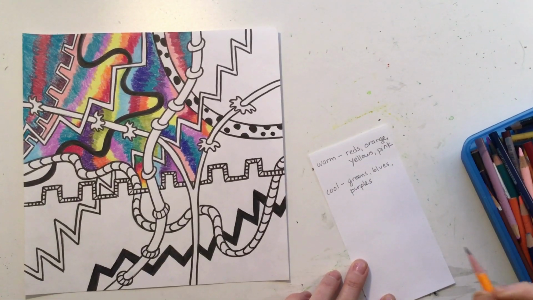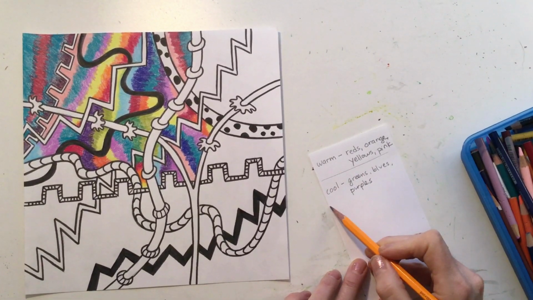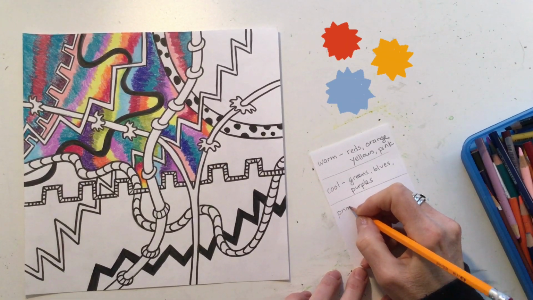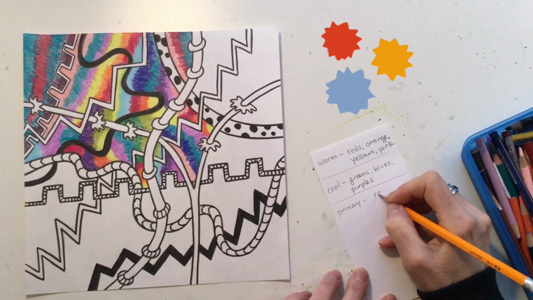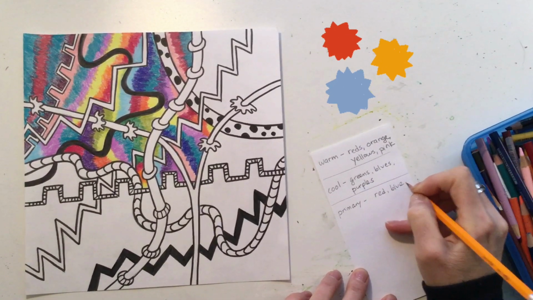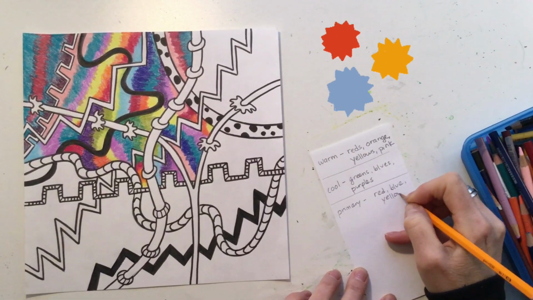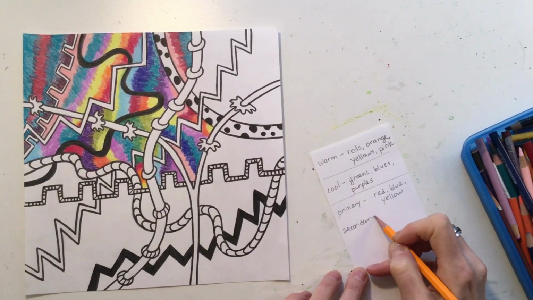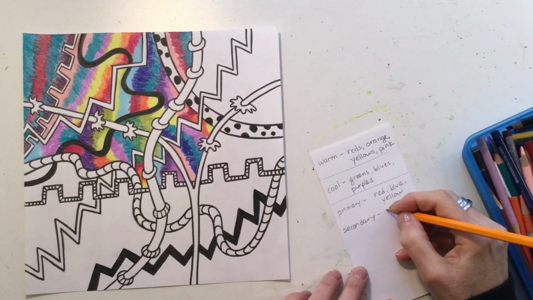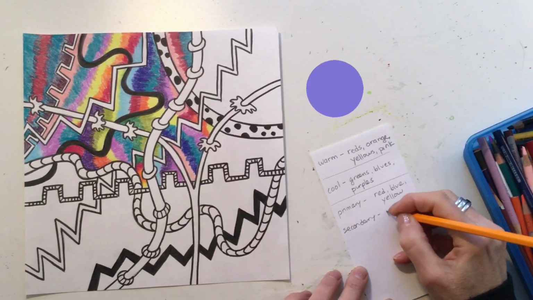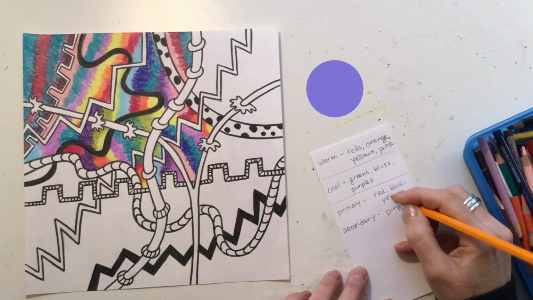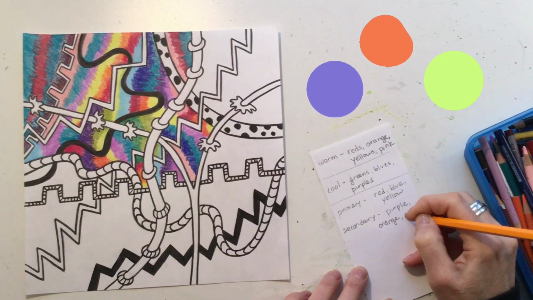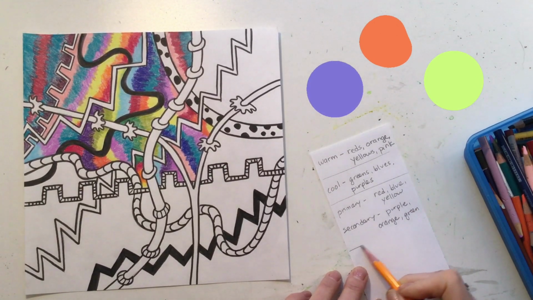Last year we also talked about primary colors, which, as you know, are red, blue, and yellow. And we also talked about secondary colors. If we mix red and blue, we get purple. If we mix red and yellow, we get orange. And if we mix blue and yellow, we get green. Those are our secondaries.